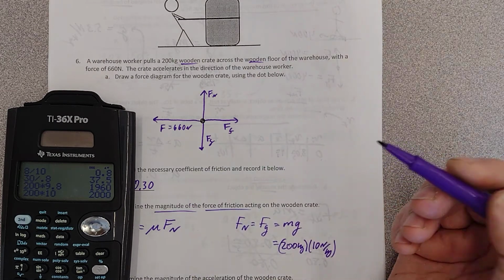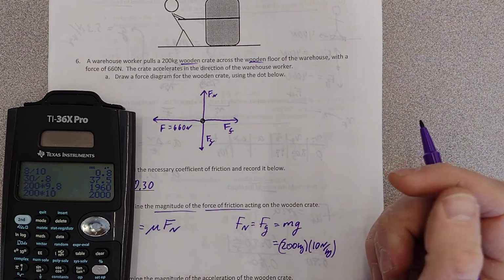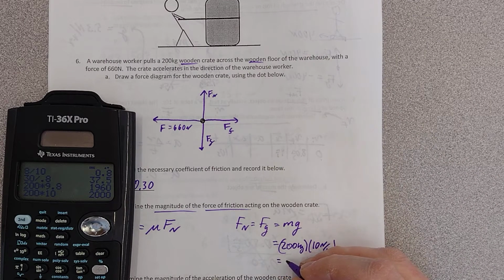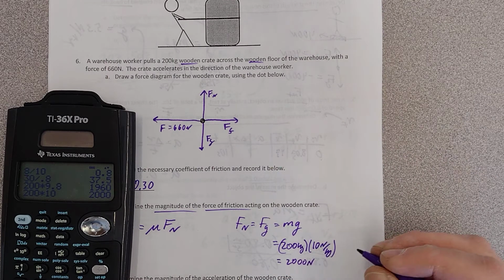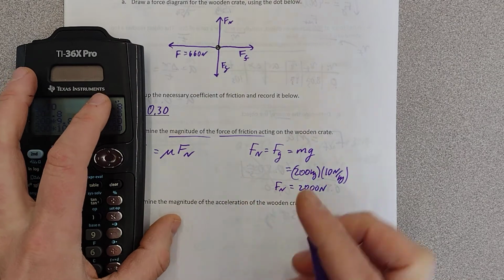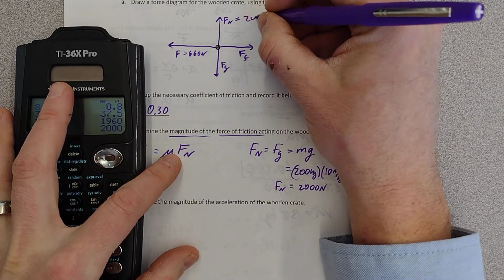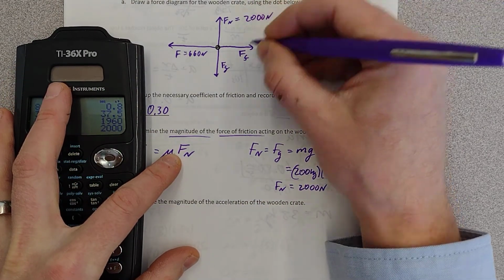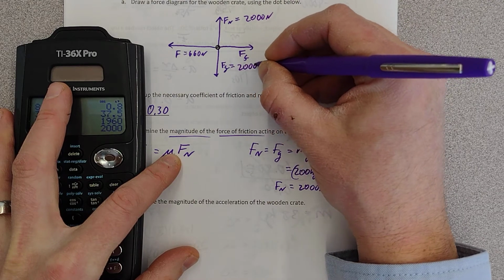So it's the same answer to 2 sig figs, which is what we typically are using. So using 10 newtons per kilogram is a fine thing to do. So the normal force is 2,000 newtons. In our problems, the normal force is pretty much always going to be equal in magnitude to whatever the force of gravity is.